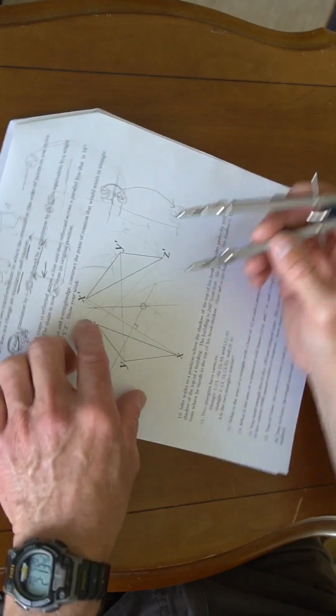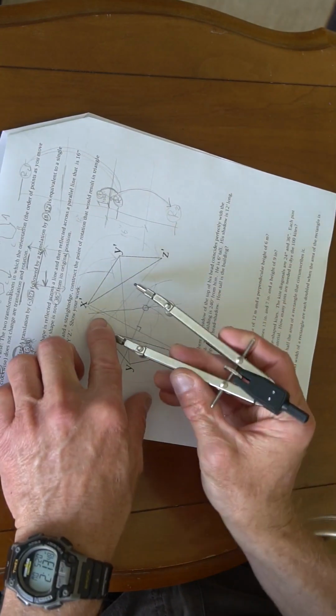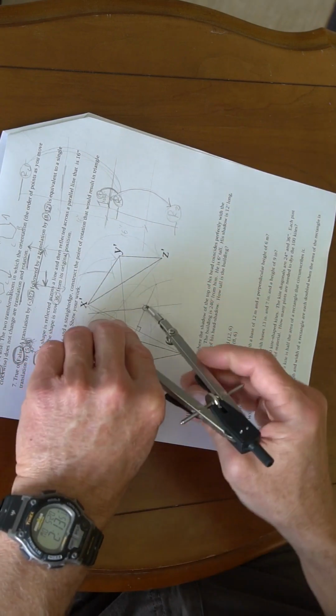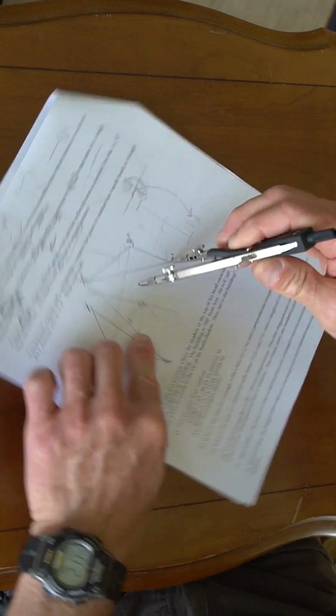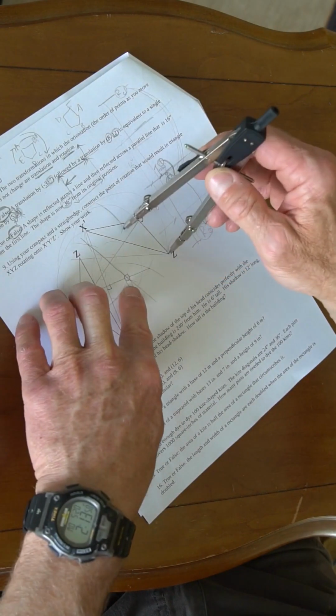Let me try this all over again. So Z, we have a sweep and a sweep, there it is. And then Z prime. Too many sweeps here. Z prime is sweep and sweep.